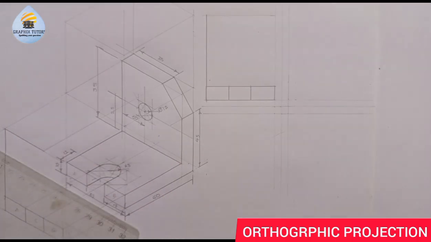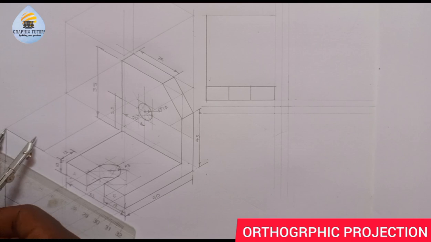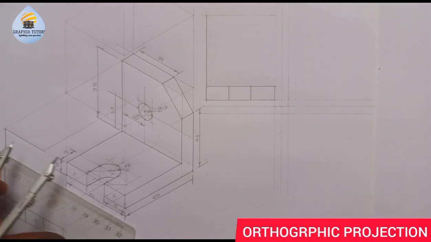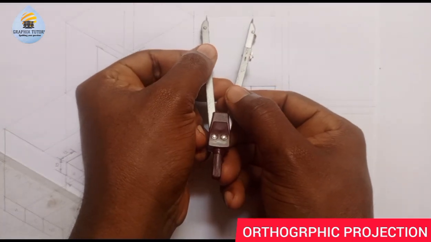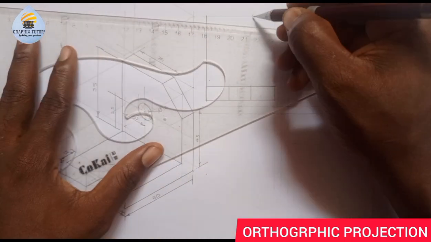You can see that. So I'll come here and measure 35 on my meter rule and place it this way. That is 35 there, which I am going to take in from here to here.